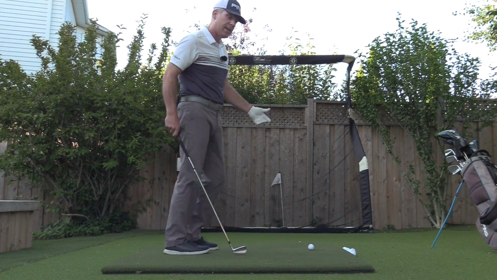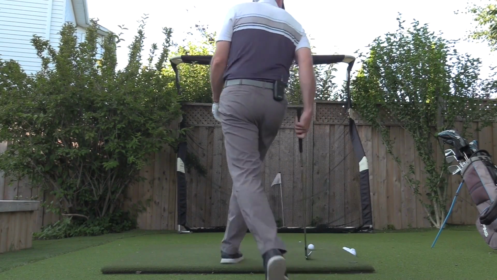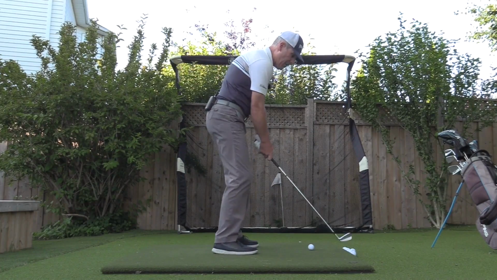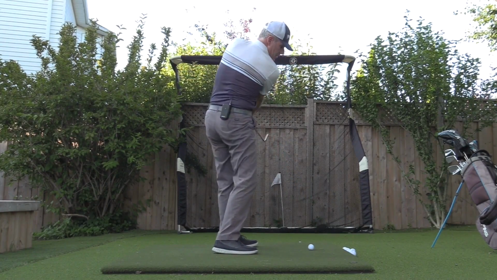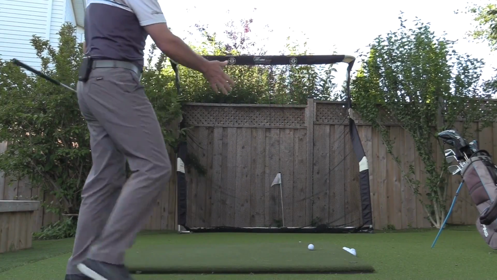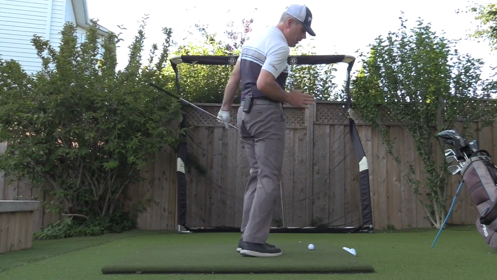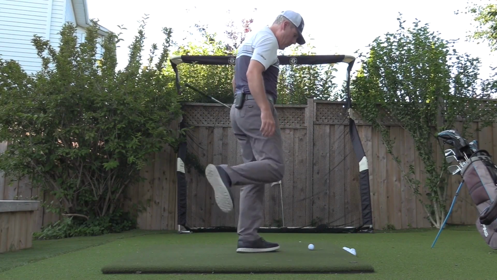Now let's say I want it to hit a little fade. So to fade the ball, because the golf swing is an arc, it is angular momentum. So if I was kicking a soccer ball, let's do a little review here, and I wanted to make it curve to the left, this is how I would be kicking.